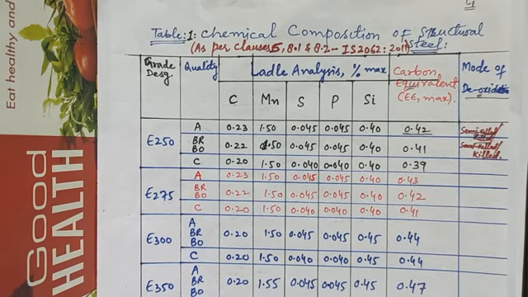So actually the carbon equivalent is the combined effect of carbon and other alloying elements on the weldability of steel.